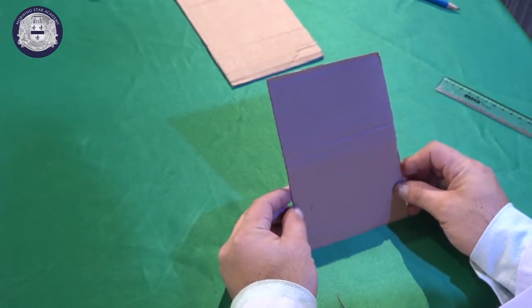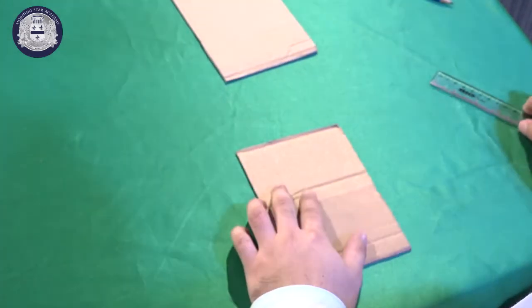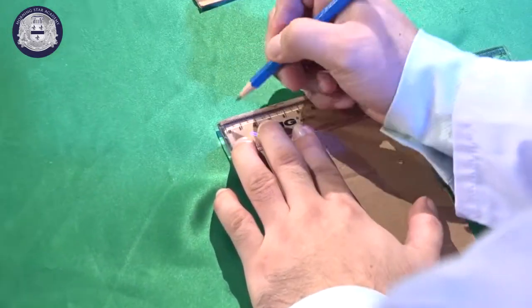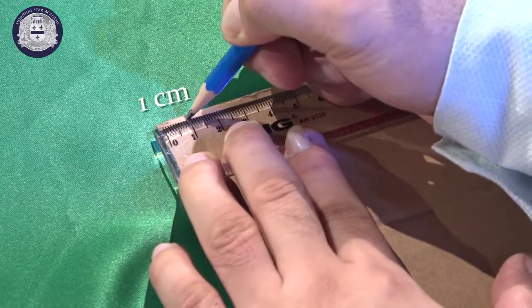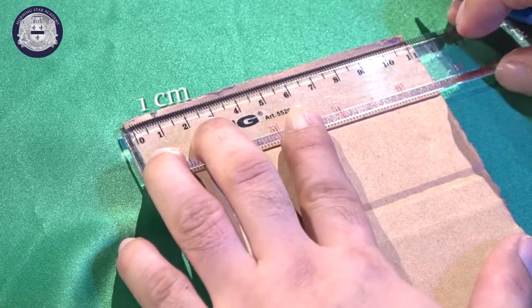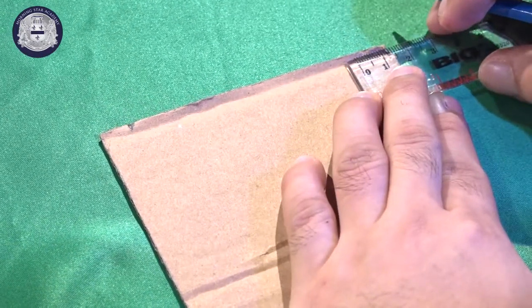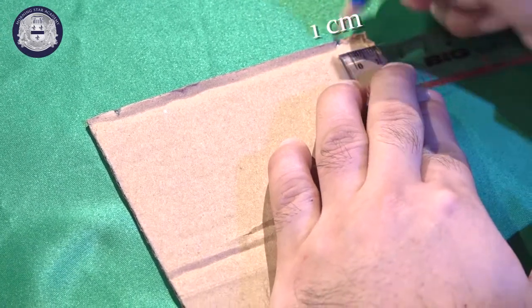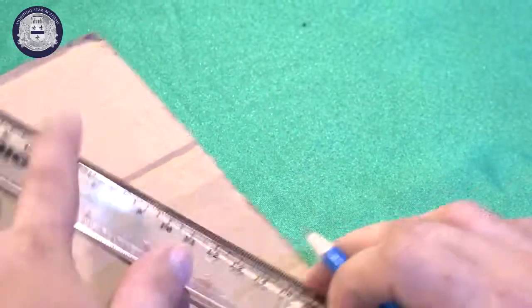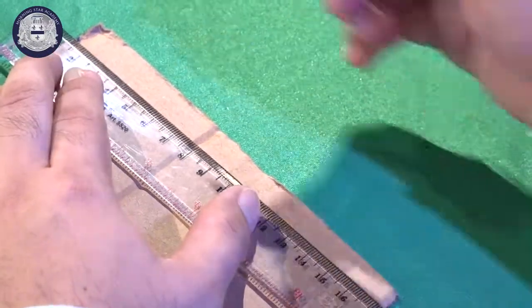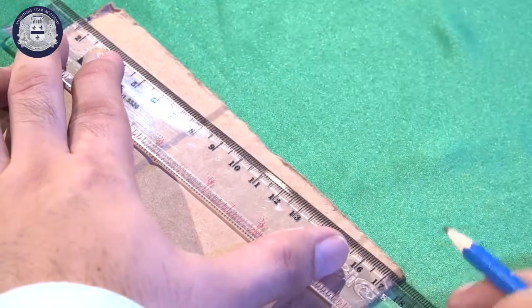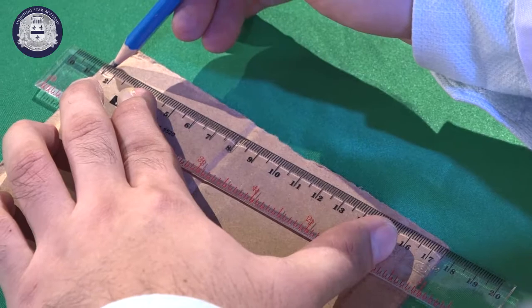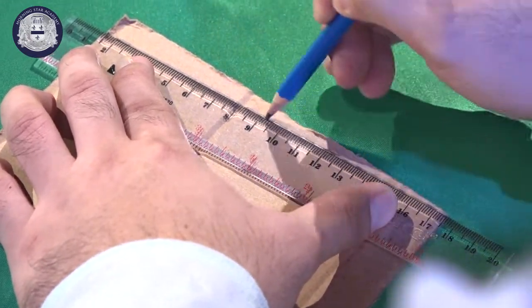For this rectangle, this is the next step to do. From the side, measure 1 centimeter, put a mark, and also for the other side, measure 1 centimeter. From the dots that we have drawn in here and to the corner here, you have to draw another line, a straight line.